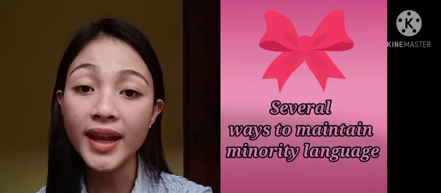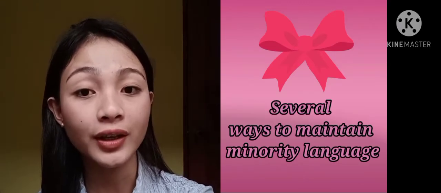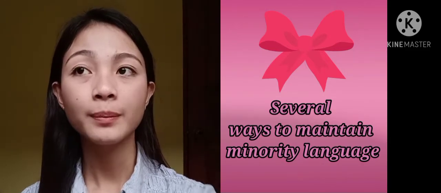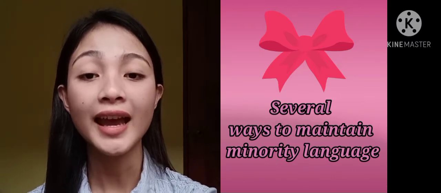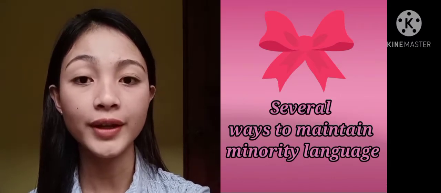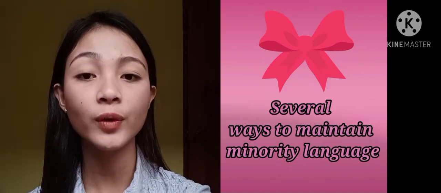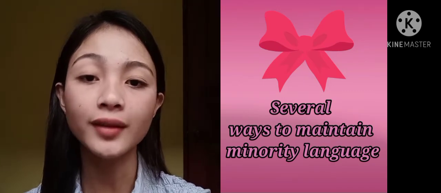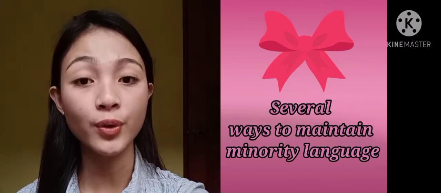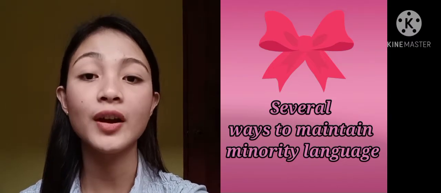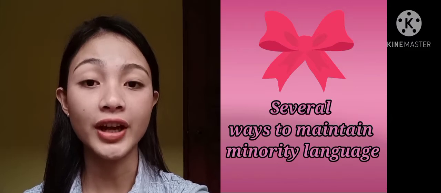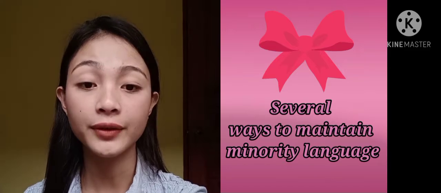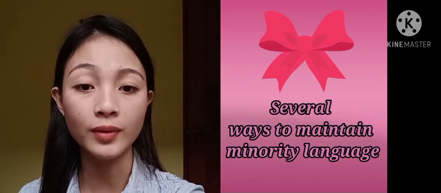There are several ways for us to maintain a minority language. The first one is if the minority language is considered an important symbol of a minority group's identity, the language is likely to be maintained longer. The second is that the language can also be maintained if families from a minority group live near each other and see each other frequently, or if they have frequent contact with their homeland.